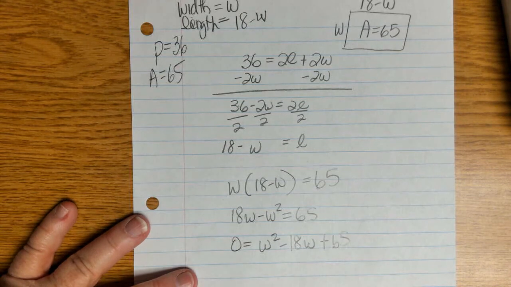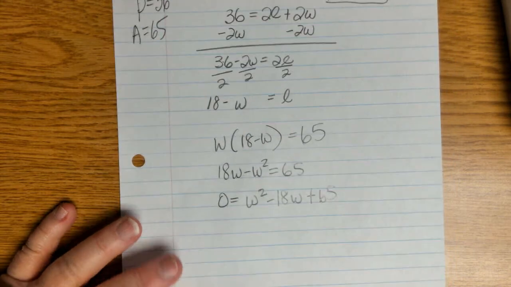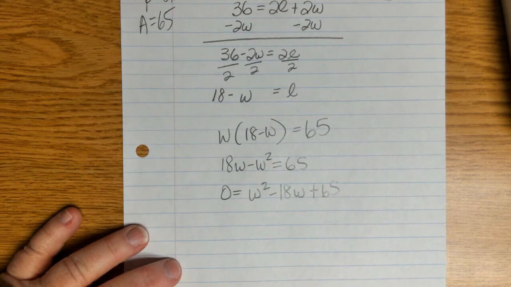Okay. So, what am I going to do now? I could factor or I could use the formula either way. Most people choose the formula at this point, okay, just because it's so easy to do.